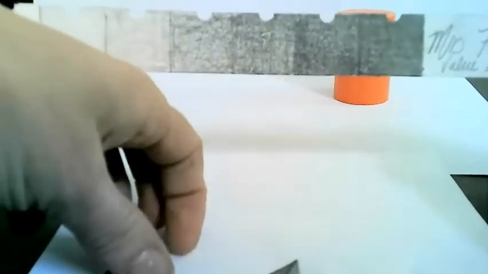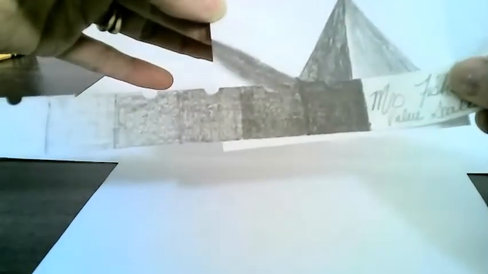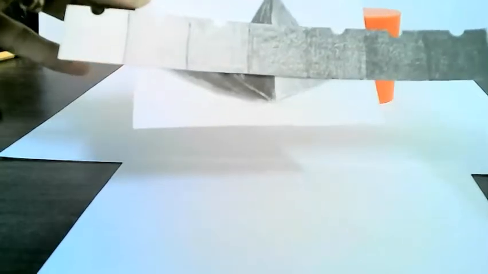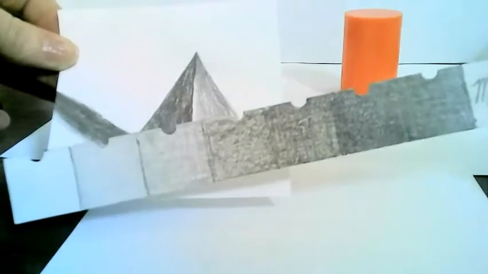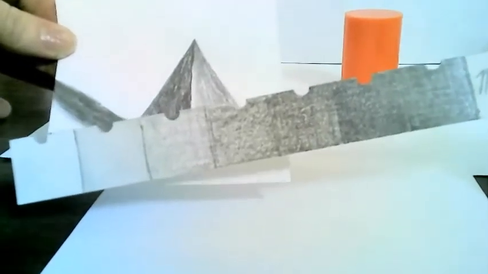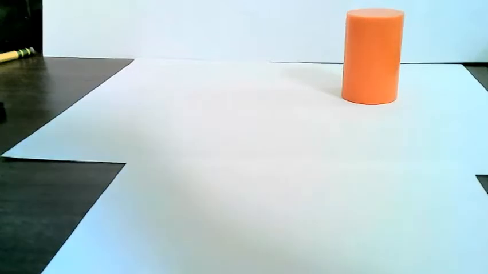So I can use this value finder tool that I made and put it on top of my drawing and check the objects. See how I can put that right on there? And I can make sure that I have all 7 values on my object. All right, so that's where this comes into play. This helps you to see the darks and the lights when you are drawing.